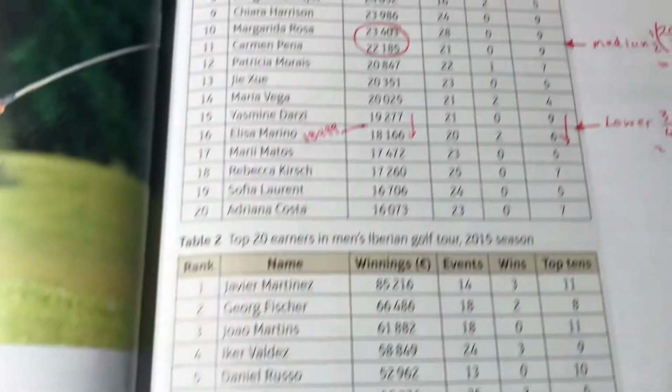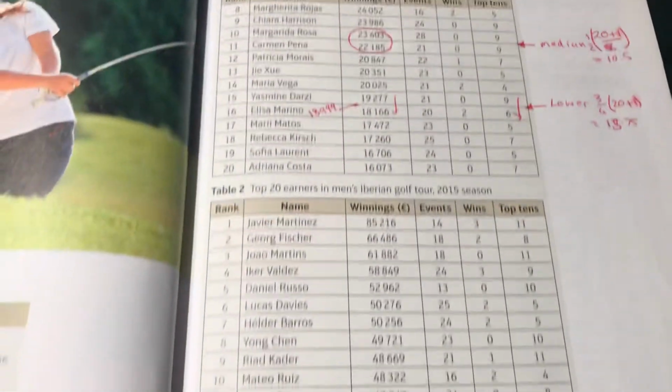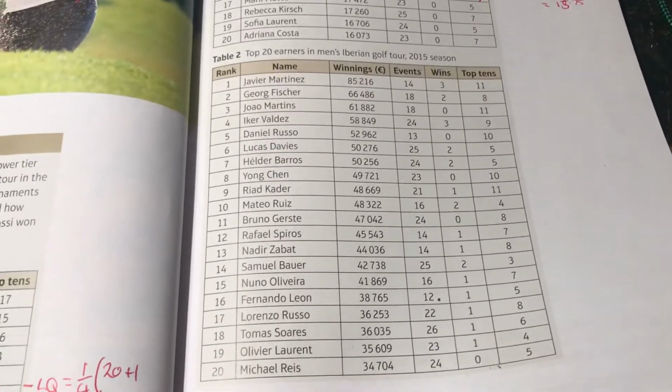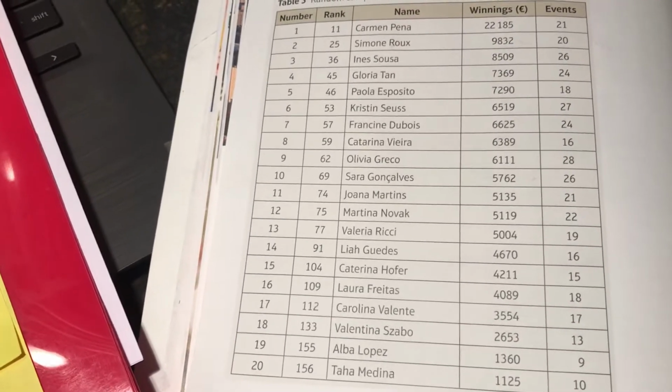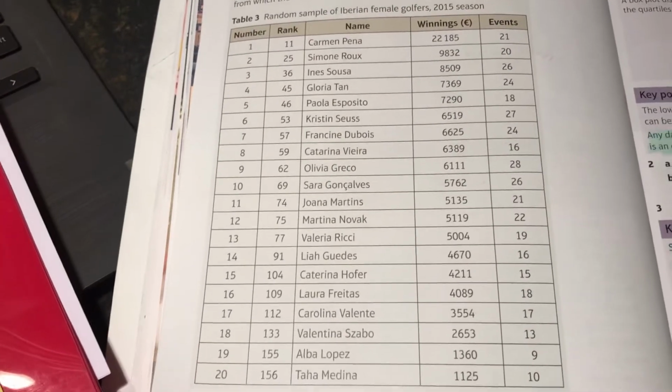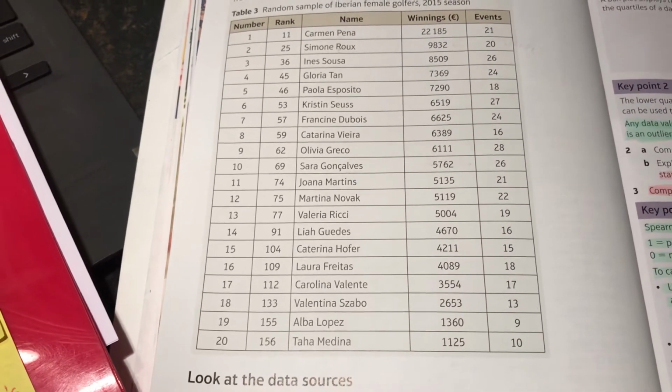Table 1 gives me the top 20 female golfers. Table 2 gives me the top 20 male golfers. And the second data source gives us a random selection of 20 females.